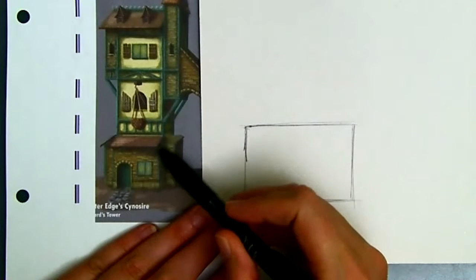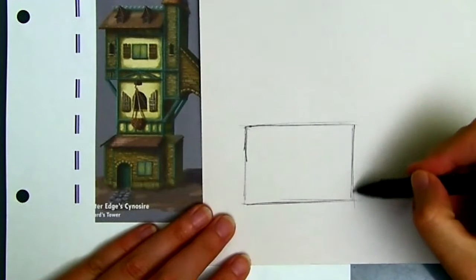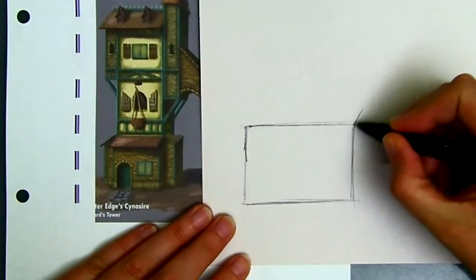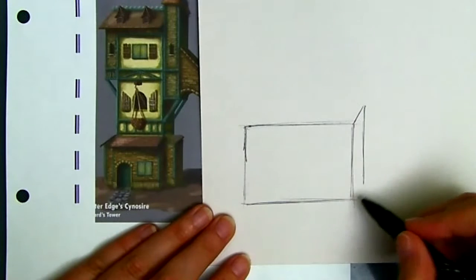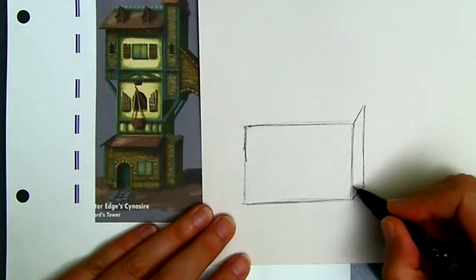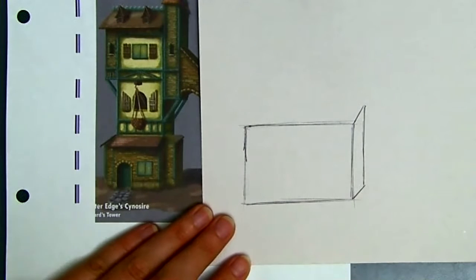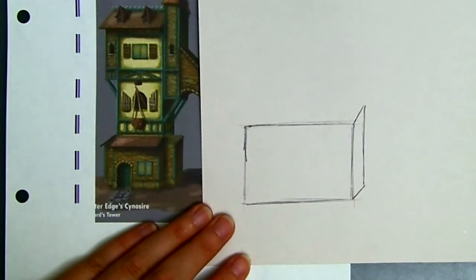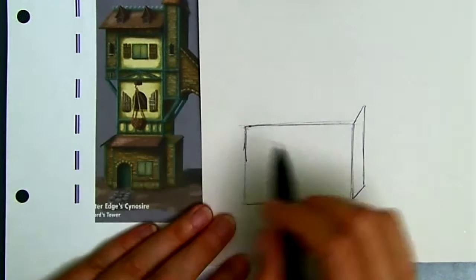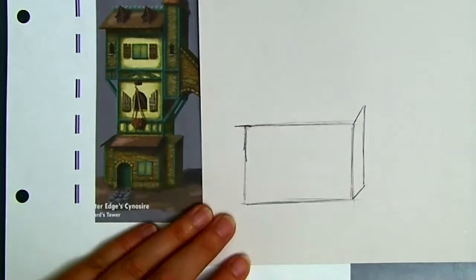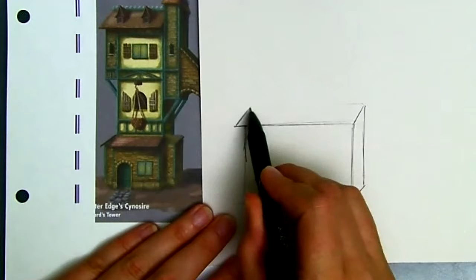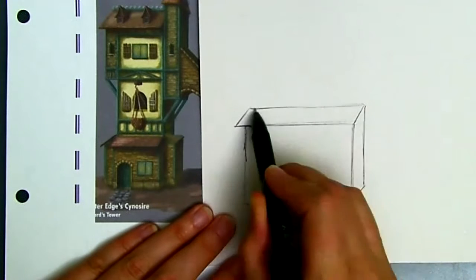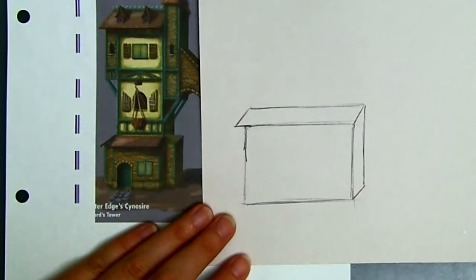And it has this awning on top. So from my side over here, I'm going to do a little bit of a diagonal. And also going to make this bottom line a little bit of a diagonal so we get that 3D effect happening. This awning is going to extend past that wall, and then we just connect up our shape. Back and forth, back and forth.